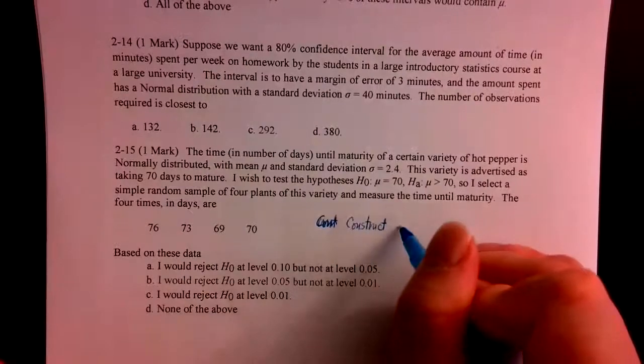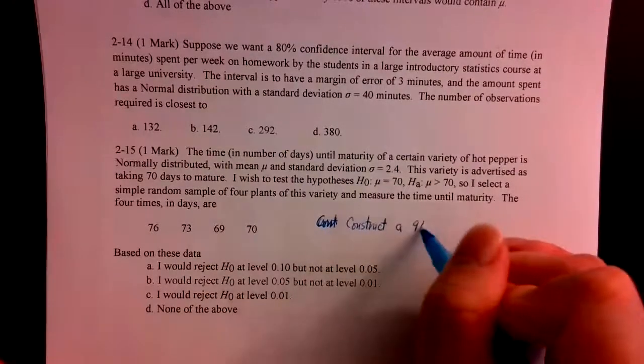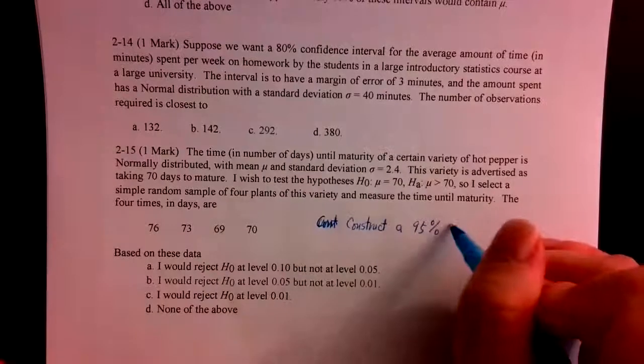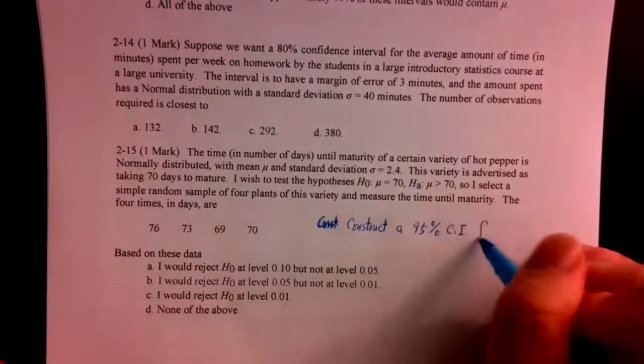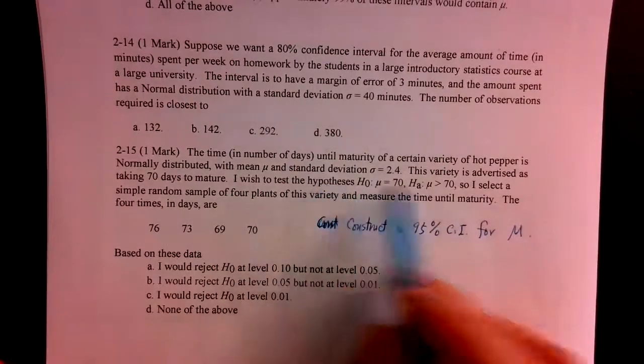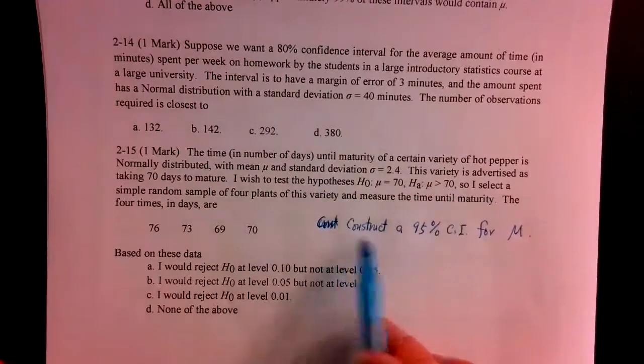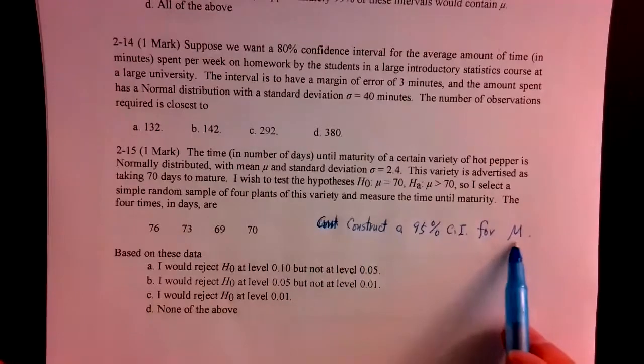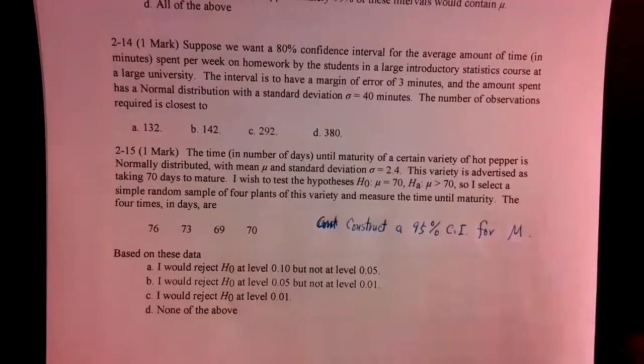Construct a 95% confidence interval for mu. Instead of doing a hypothesis test, I want to construct a 95% confidence interval for mu. Okay? How can I do that?